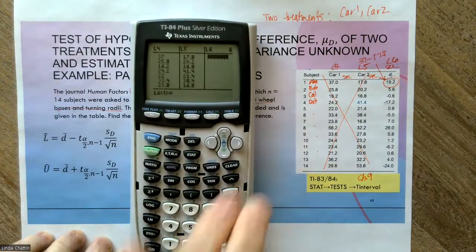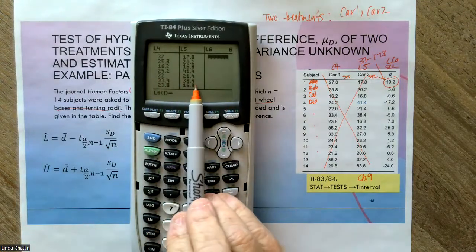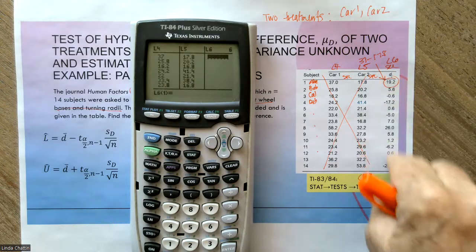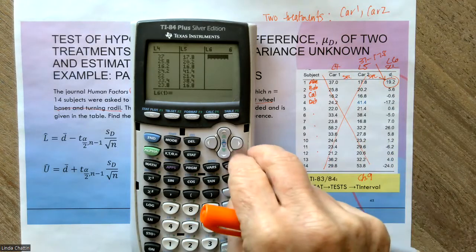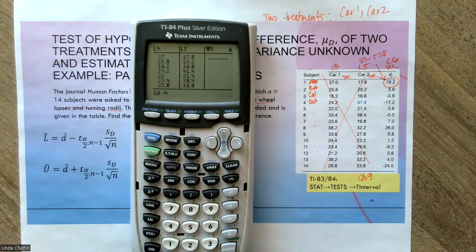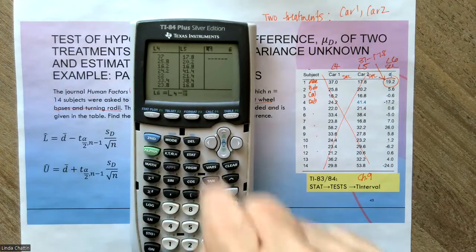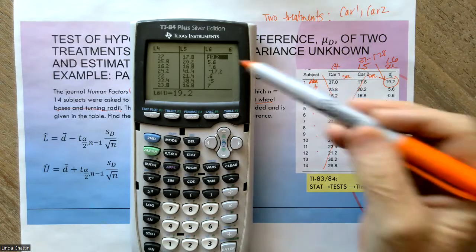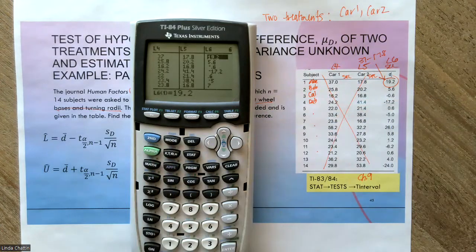So here I've input car 1, car 2, all 19 values. And now I want to generate this difference column here. So I'm just going to go to list 6 and say, take list 4 minus list 5. So I'll do second function 4 minus second function 5. And then that's going to generate this column for me automatically. This is just kind of a nice little feature on an exam or homework, so you don't make a typo or an input error pretty easily.